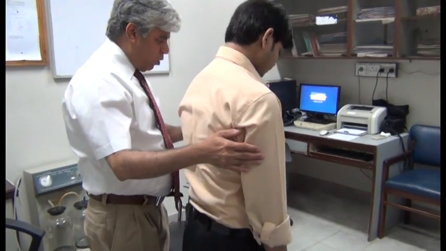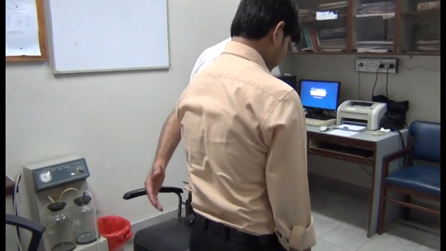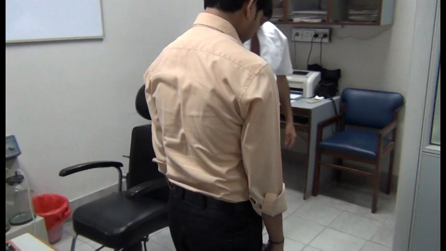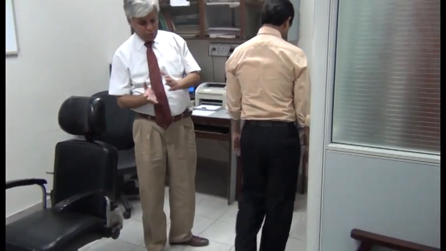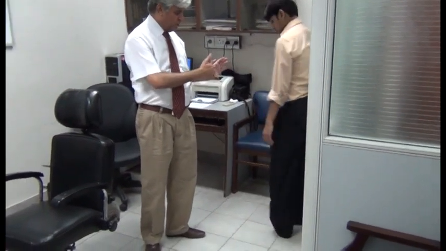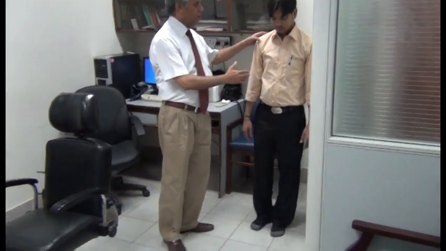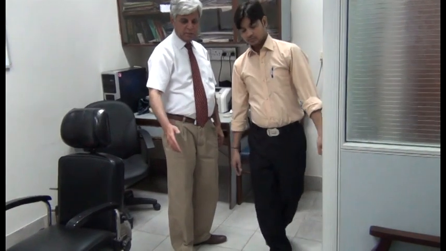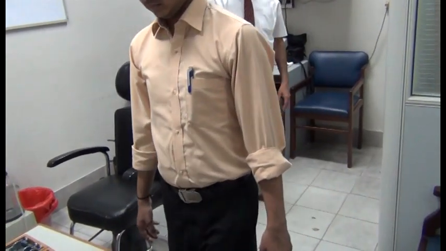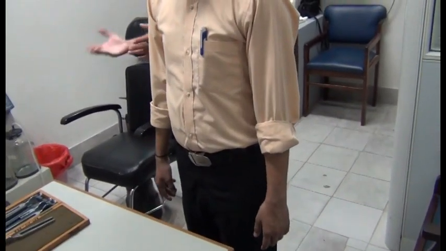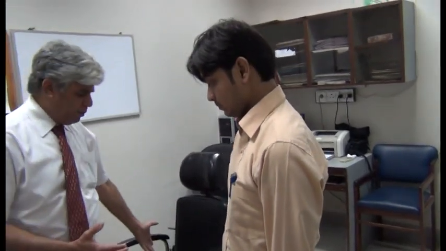Ask the patient to walk along a straight line with the eyes open. You watch the gait, whether it is straight or it is swaying to one side or the other side. Then you ask the patient to do it with the eyes closed. So this is how you check the gait. This is a quick, brief labyrinthine examination.